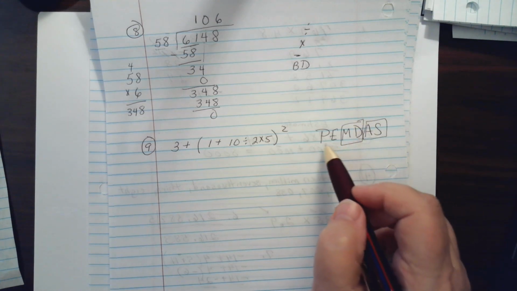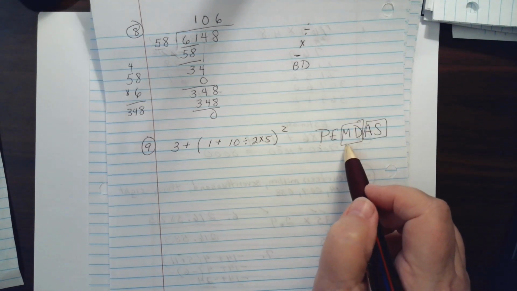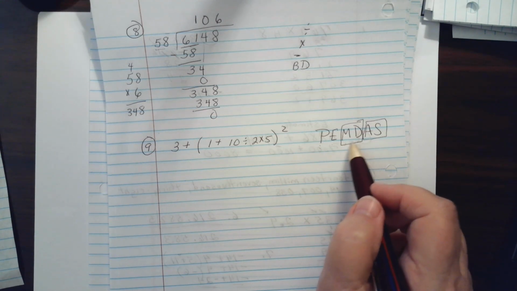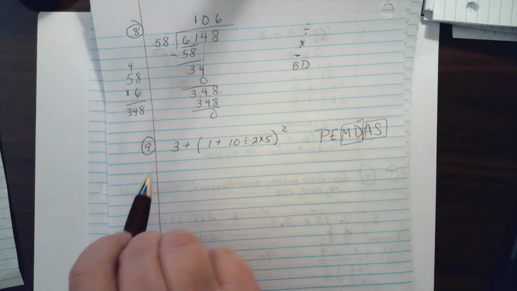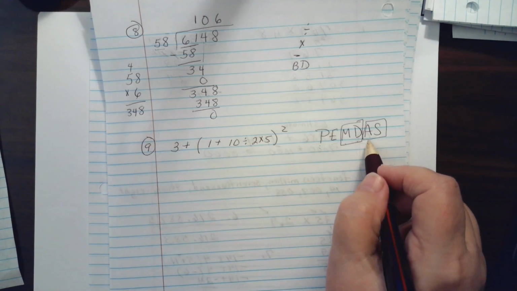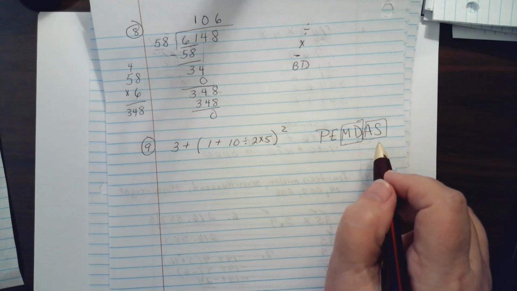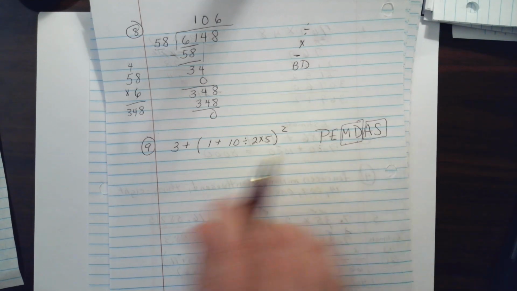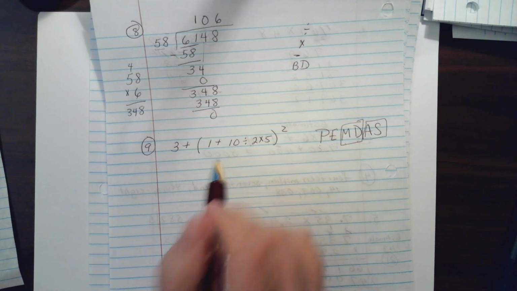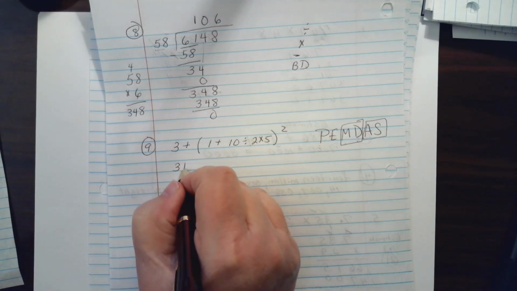So actually what you do is parentheses, exponents, and then either multiplication or division in the order that you see them, from left to right. And then either addition or subtraction in either order from left to right. But it's whichever comes first. So looking at this, we know we're going to do parentheses first. So I'm just going to recopy that 3.